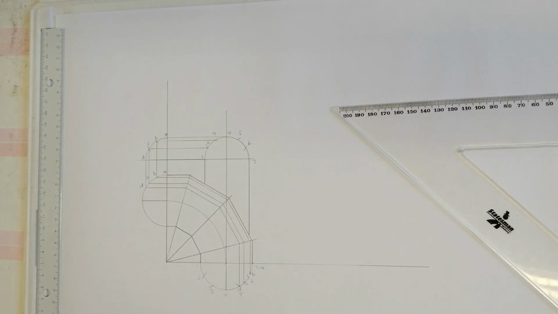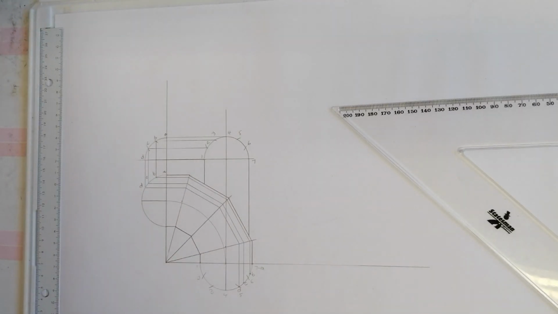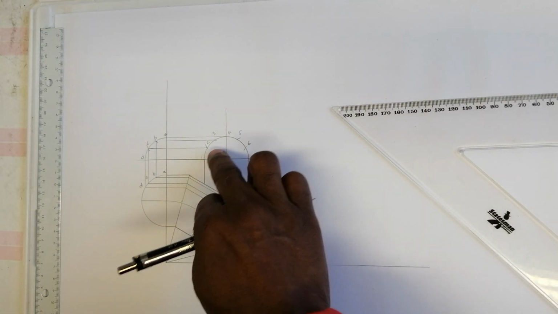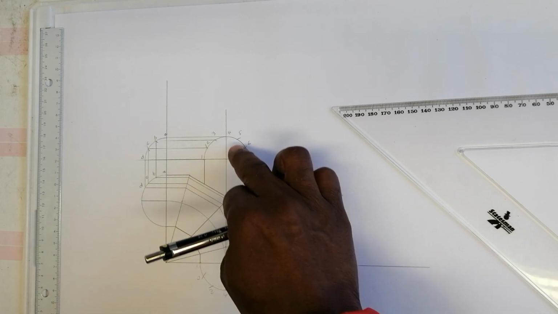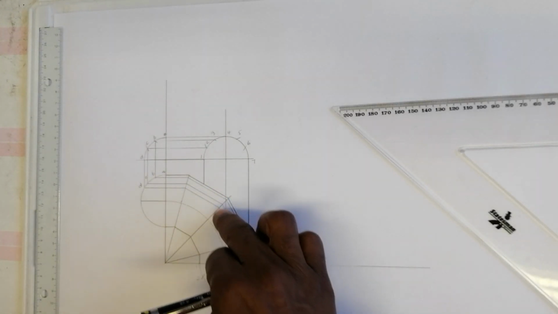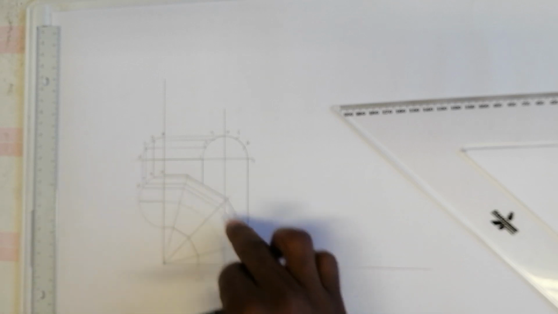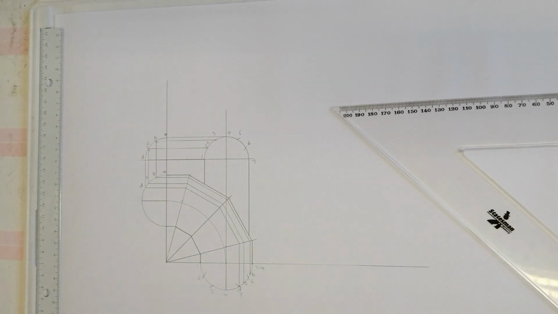Okay. So now I'm going to project this 1, 2, 3, 4, 5, 6 down, and when they meet these projections, we have the line of penetration.